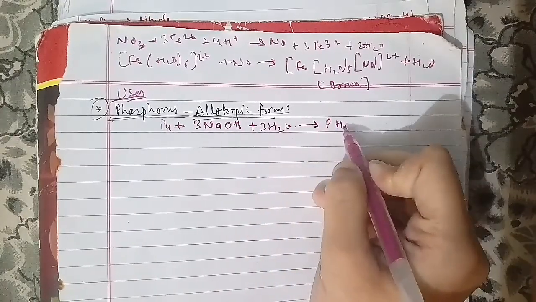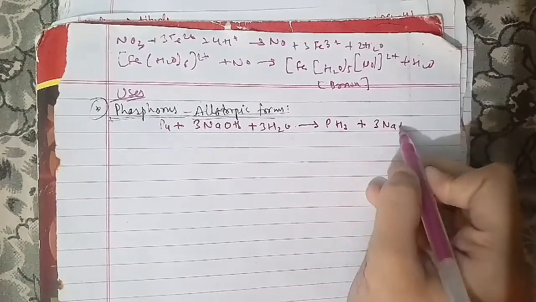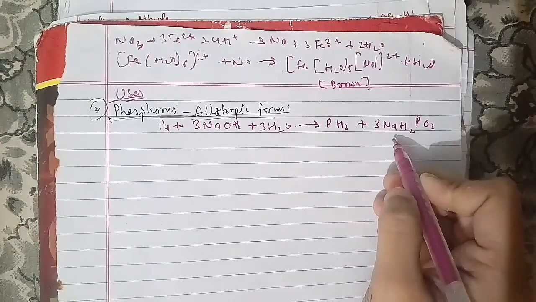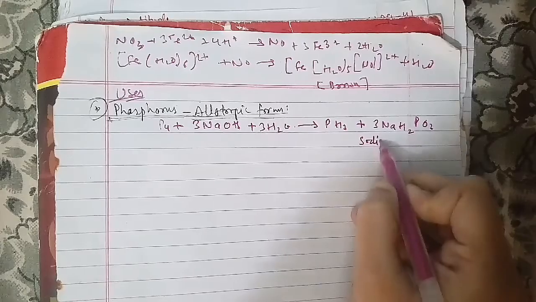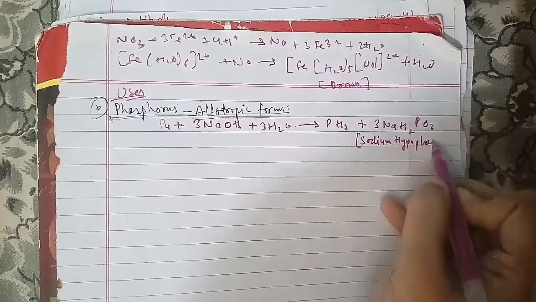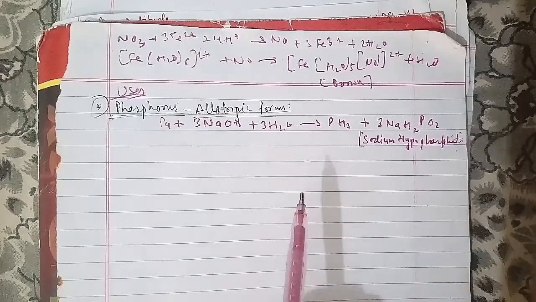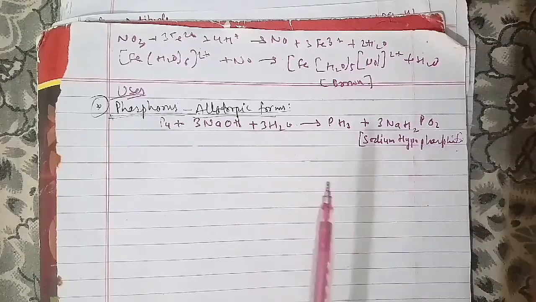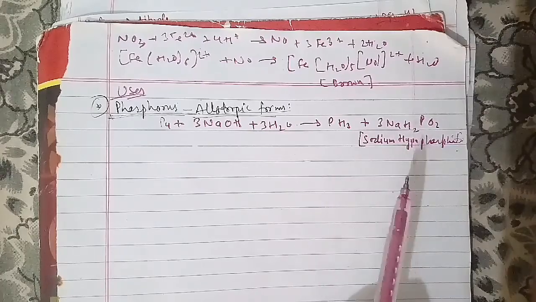It consists of discrete tetrahedral P4 molecules, which we have represented here. Red phosphorus is obtained by heating white phosphorus at 573 Kelvin in an inert atmosphere for several days. When red phosphorus is heated under high pressure, a series of phases of black phosphorus is formed. Red phosphorus possesses an iron-gray luster. It is non-poisonous, and insoluble in water as well as in carbon disulfide. Chemically, red phosphorus is much less reactive than white phosphorus, and it does not glow in the dark.